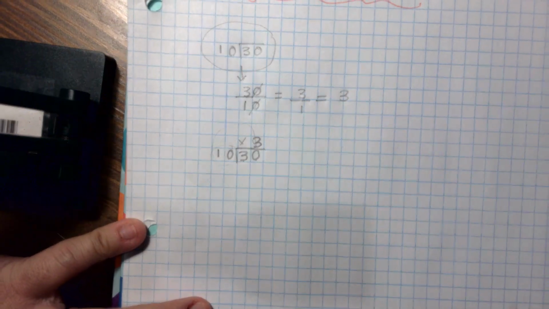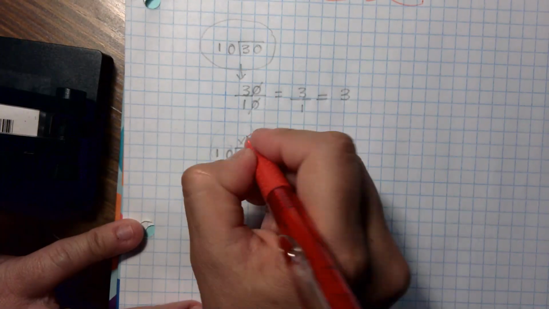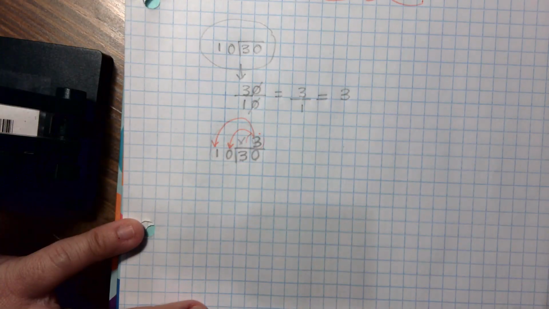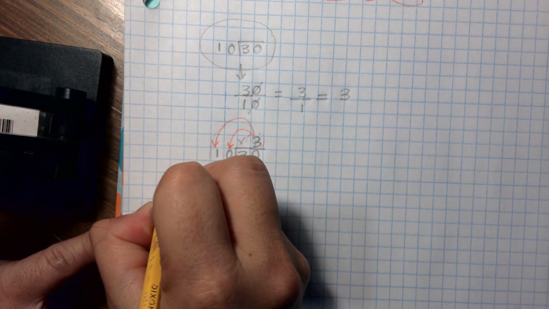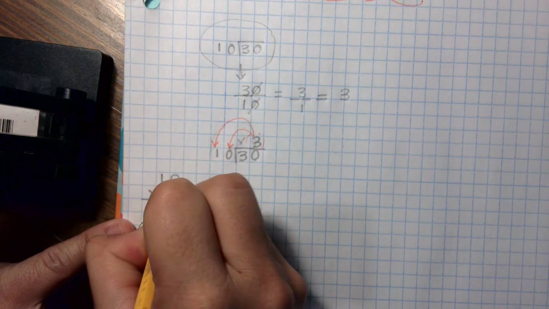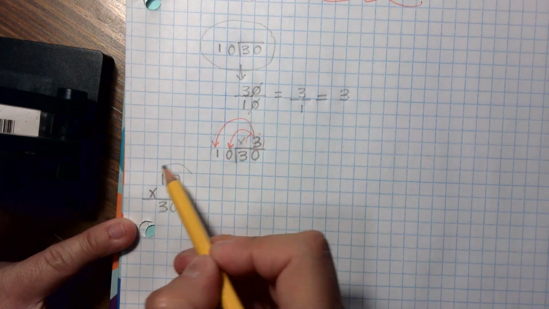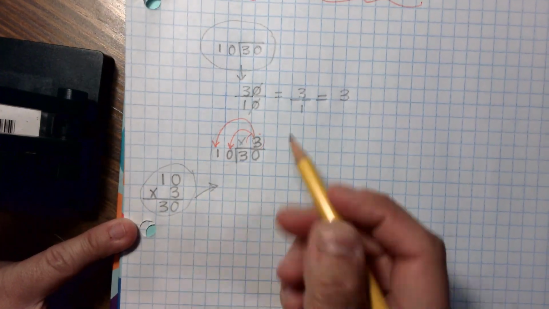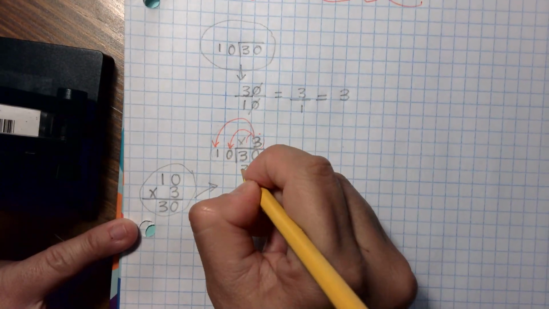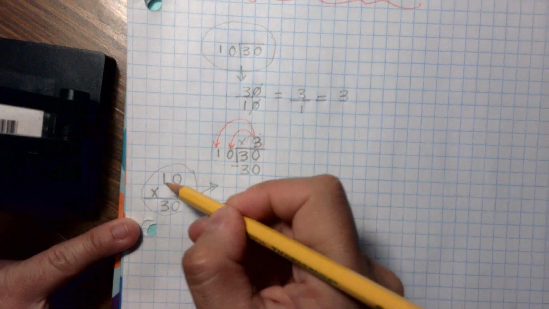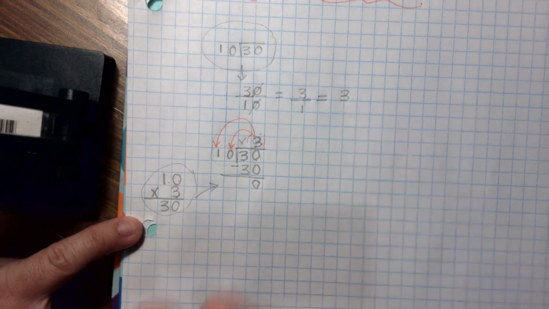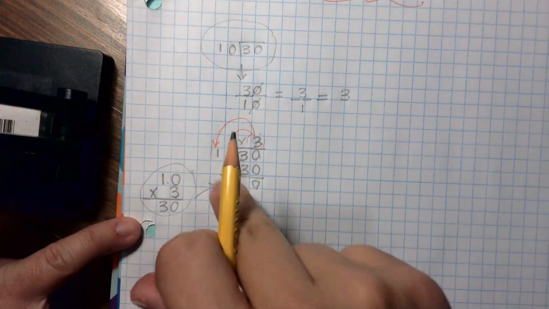And now you're going to have to multiply this 3 by 0 and then by 1, okay? So in reality, you are multiplying 10 times 3 and you're going to end up with a 30, okay? So you're doing it here. 3 times 0, 0. 3 times 1, 3, which is exactly the same here, right? Remainder, 0.